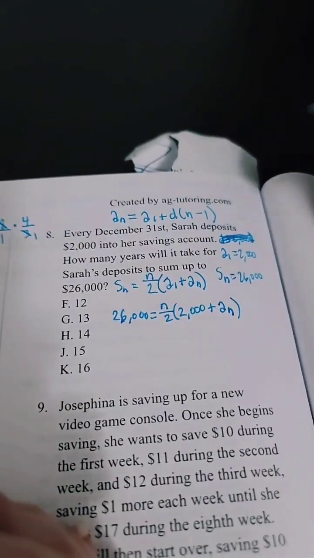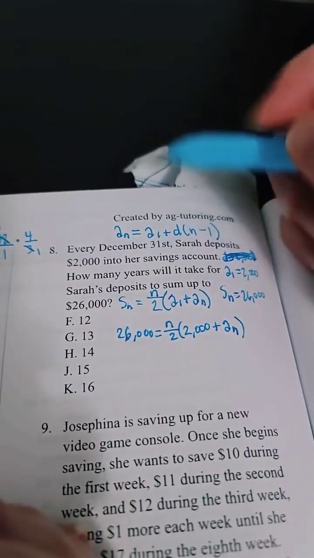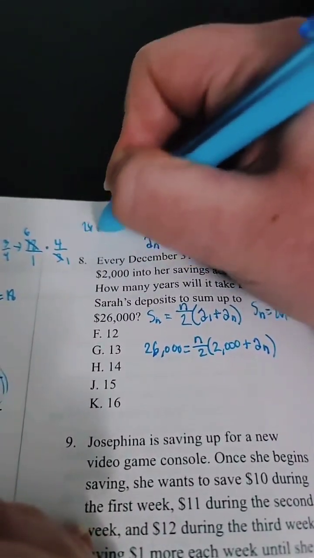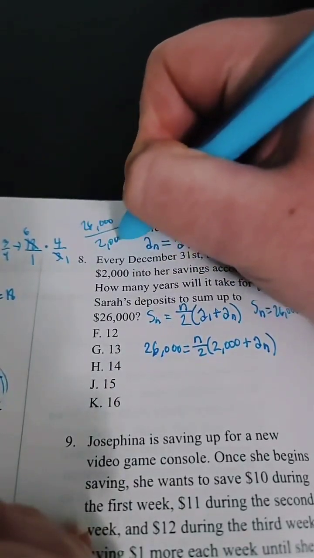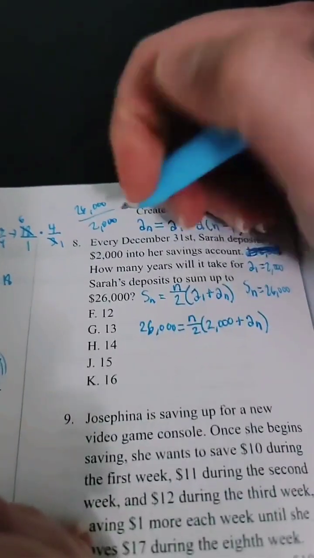Or actually, this is the long way of doing it. Why am I doing it this way? Sorry, I'm just so used to writing the formulas. There's a much easier way to do this. We could just say 26,000 divided by 2,000. Each year it's 2,000, so how many years have passed? It's going to be 13. G.